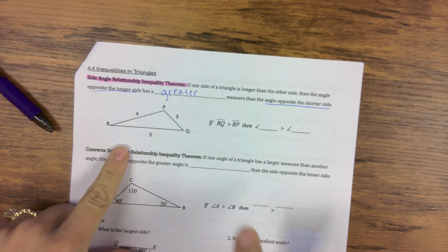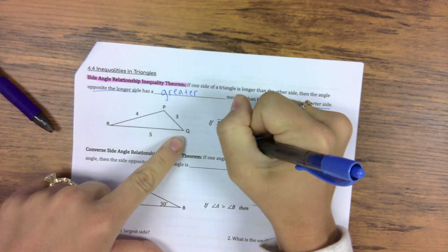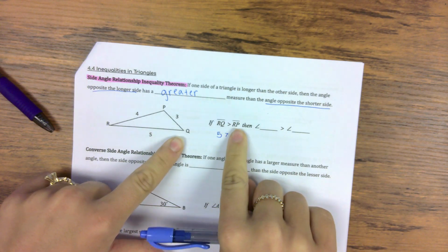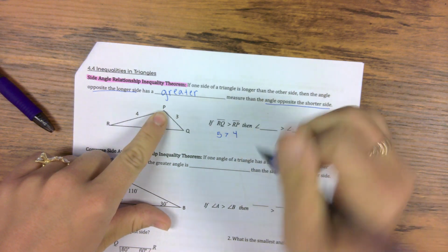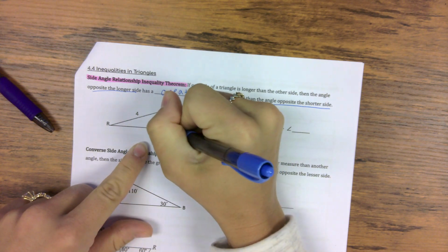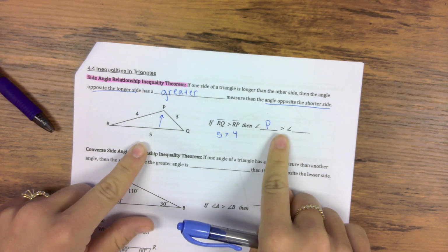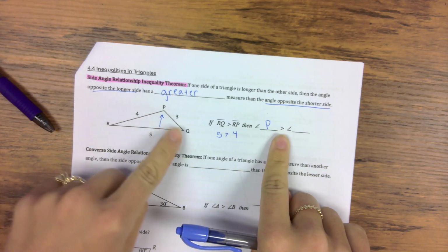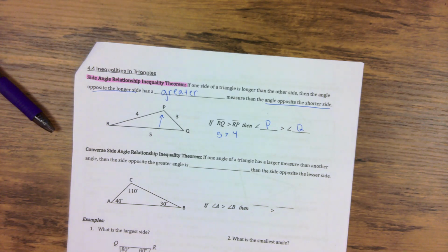So in this triangle, if RQ, which is 5 units, is greater than the length of RP, which is 4 units, then the angle across from RQ, which is angle P, is greater than the angle across from RP, which is angle Q. Also, this works if we take the converse.